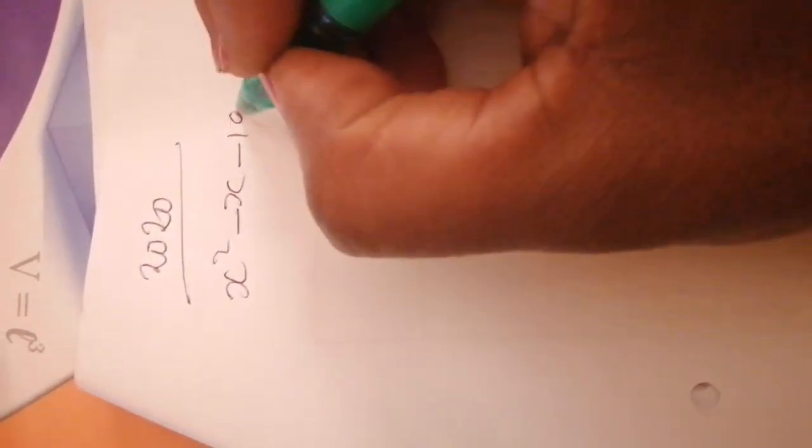2020 quadratic equations came under question 3a. Solve the equation x squared minus x minus 19 equals 0, giving your answers correct to 2 decimal places. So 2020, the equation is x squared minus x minus 19 equals 0. Okay, so this one is already in standard form. All we need to do is to identify the variables.